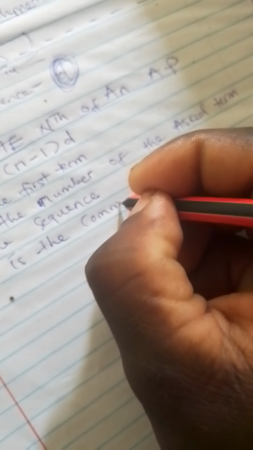Then N is the number of the asked term in the sequence. And D is the common difference.